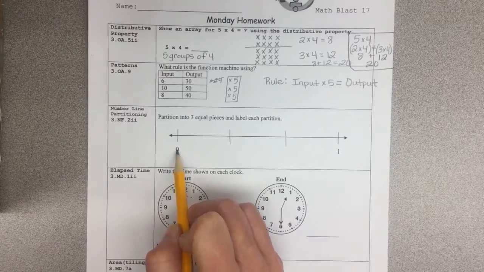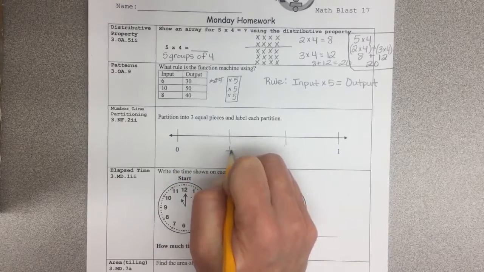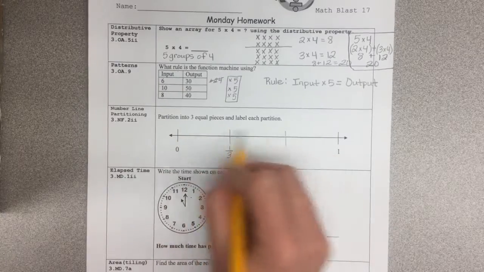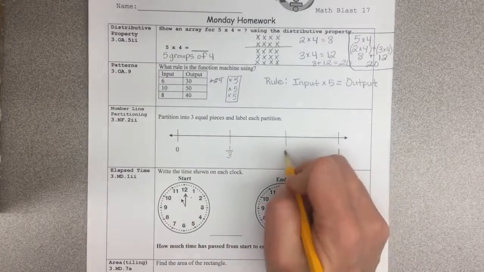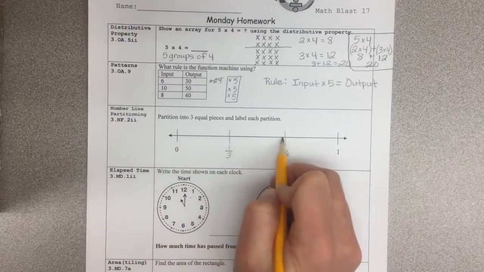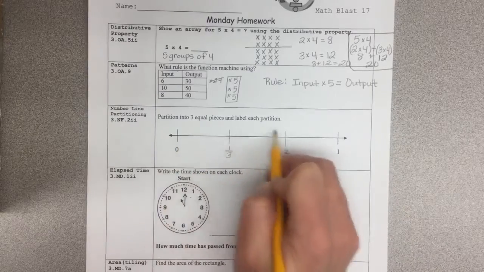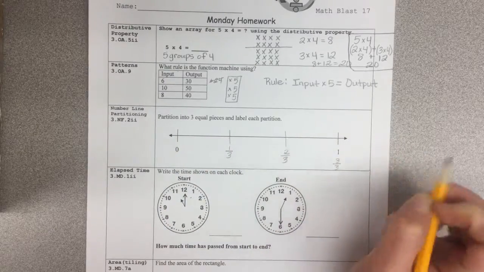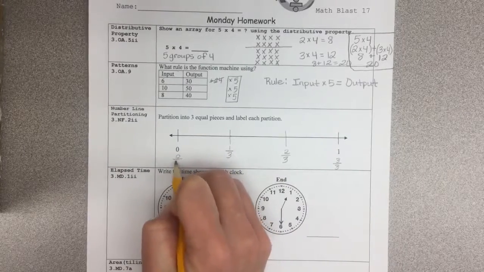So if this is 0, then this is 1 out of 3 pieces here. To get all the way to here would be 2 out of 3 pieces. And to get from here to here to here, we would have 3 out of 3 pieces, or 1 whole. I can also call this 0 out of 3.